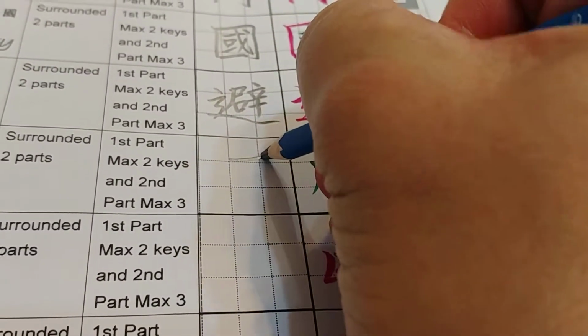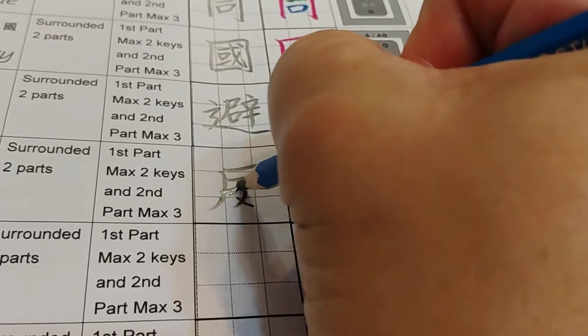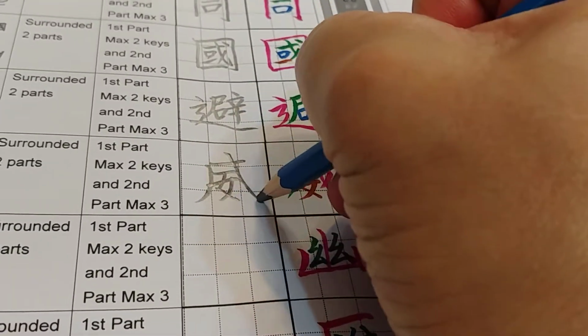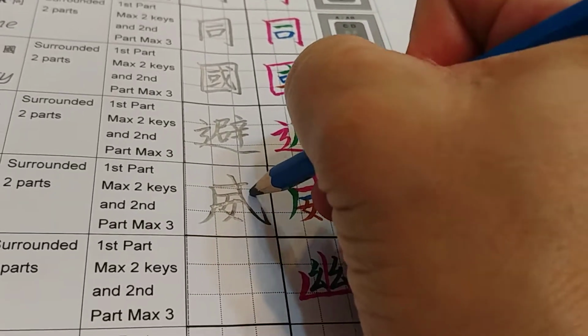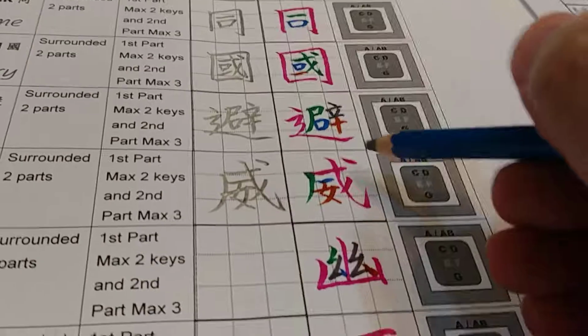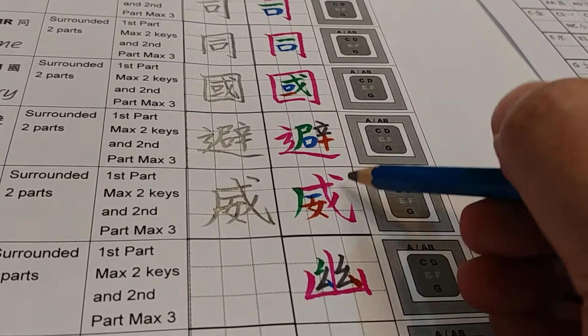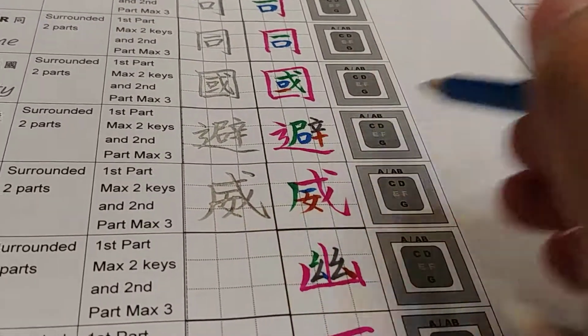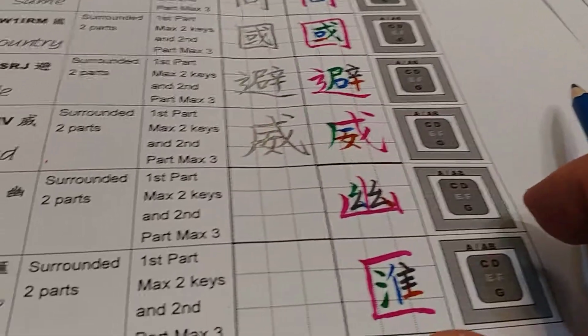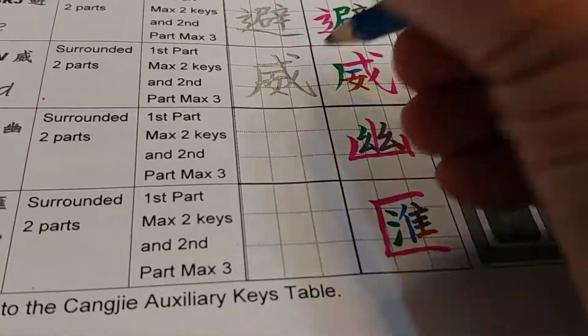And this word also, we write the top and the left hand side first, and then the right hand side few strokes at last. But when we take the keys, we take the I and then the H, the outside first. Okay, and then M and V inside later.